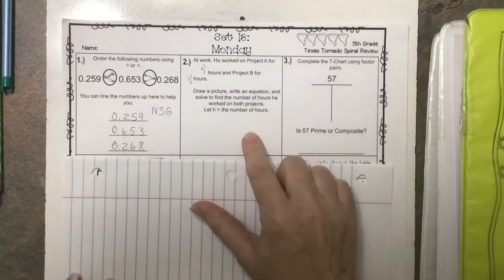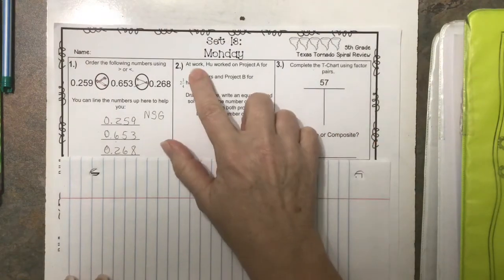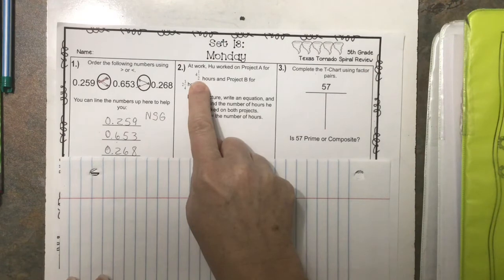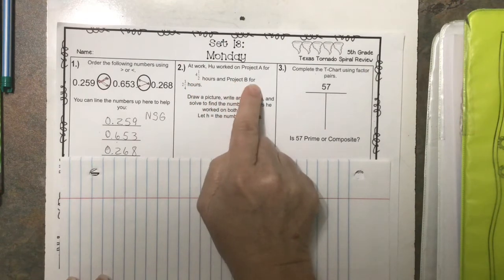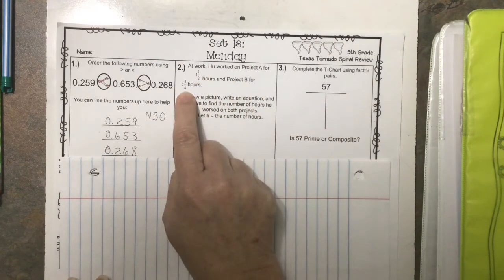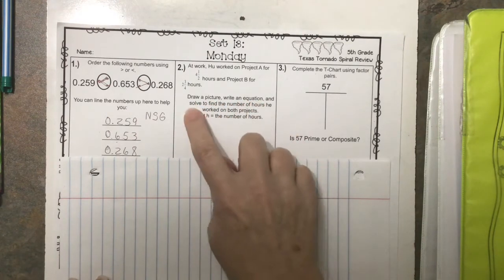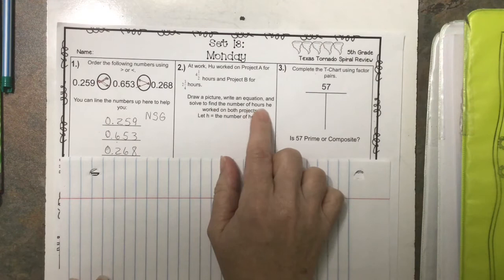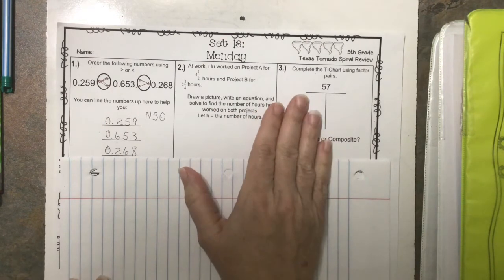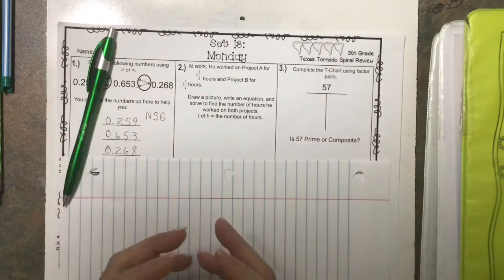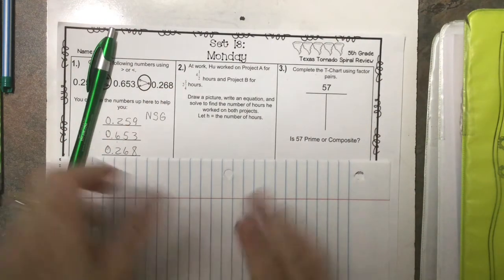Okay. Moving on to this one. It says at work, who worked on project A for this long? 4.5 hours. And then he worked on project B for 2 3/4 hours. It says to draw a picture, write an equation, and solve to find the number of hours he worked on both projects, which means if we're doing these hours and those hours both, we are going to be adding.